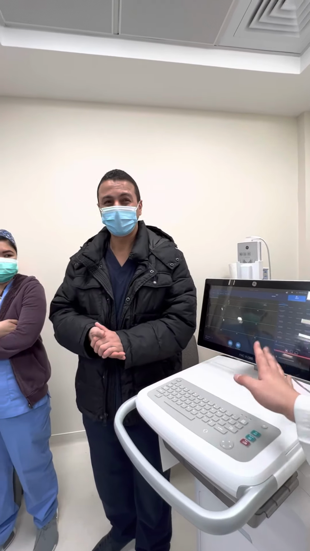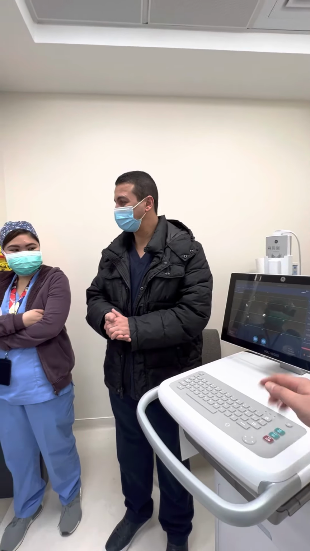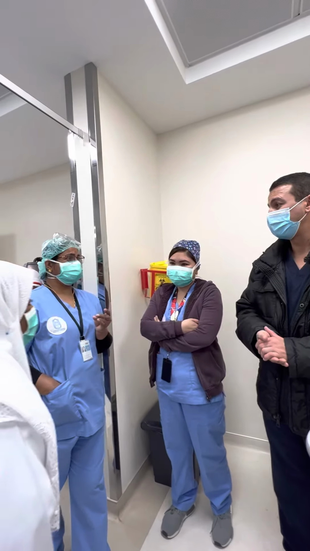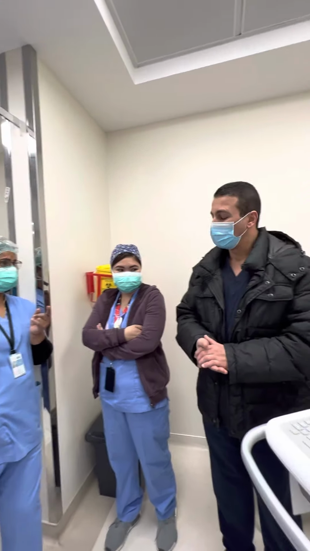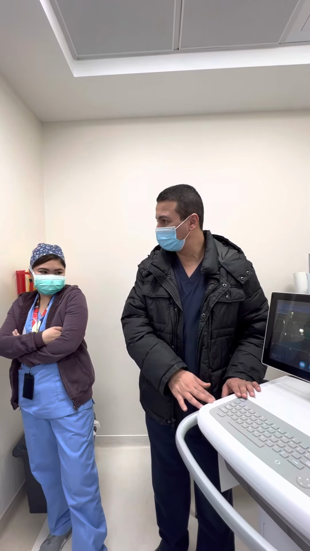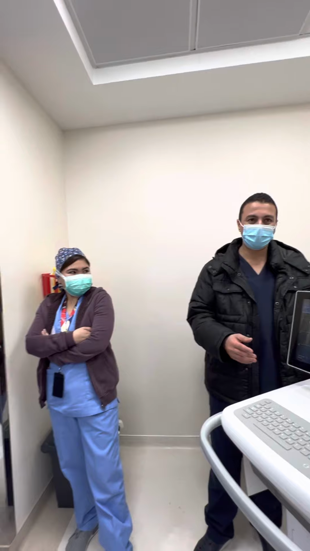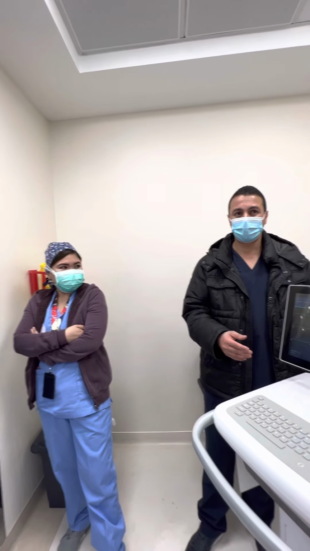So mainly in this machine, the 15 lead, where will we get the extra leads? Check with your biomedical team. Mostly they will ask for this 15 lead, because I know this one is only attached with the 12 leads. We delivered the extra 4 leads with the machine, but it seems they put only the 10 leads. Especially in the resuscitation area, they need 15 leads.